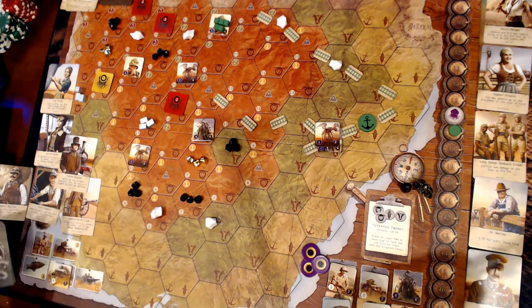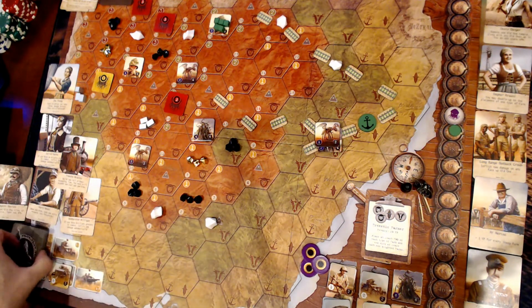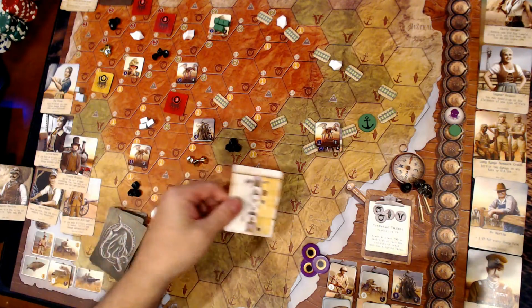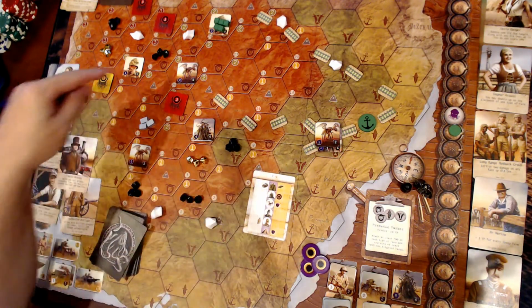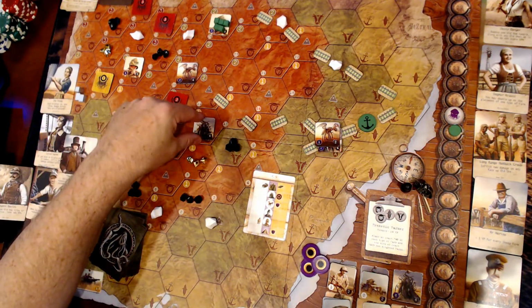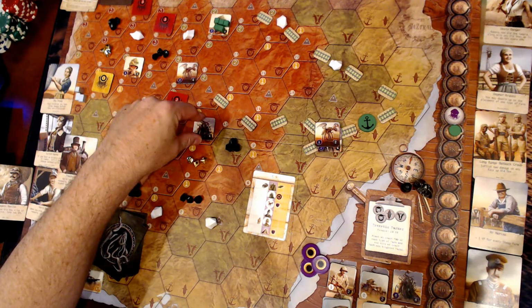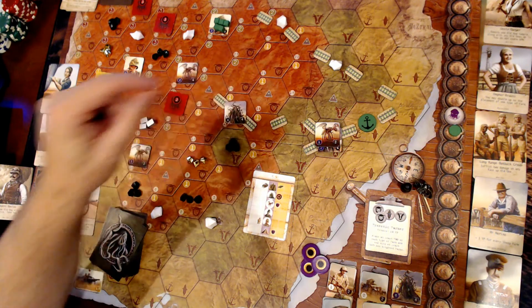Okay, second card. Shoggoth moves. Where is he? He's here. He's going to go 5 counterclockwise, clockwise. So 5, 6. He's going to go here.